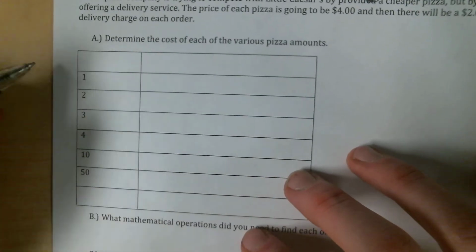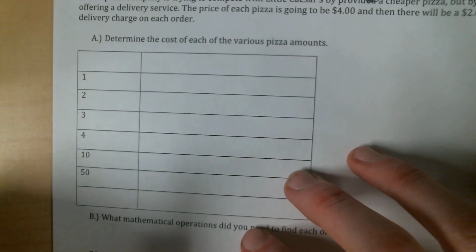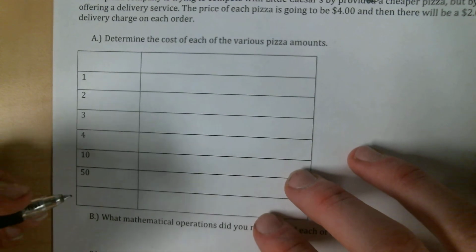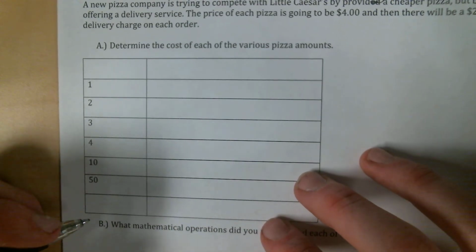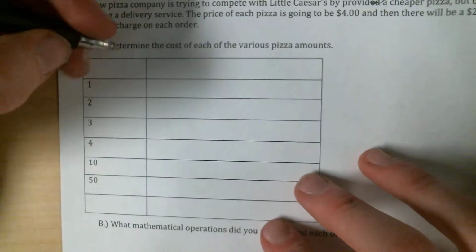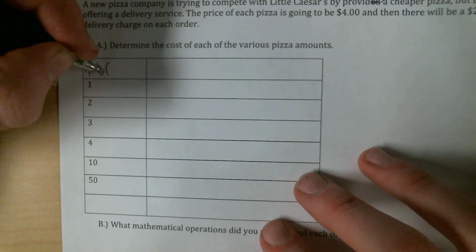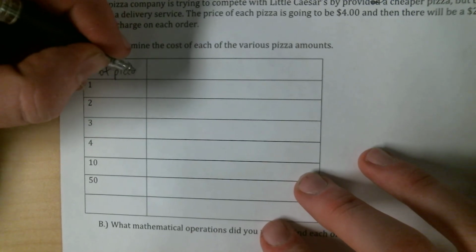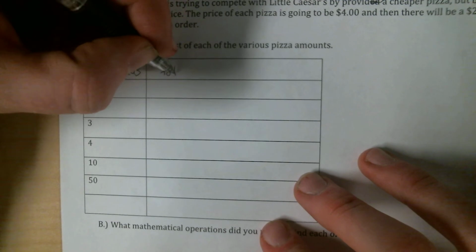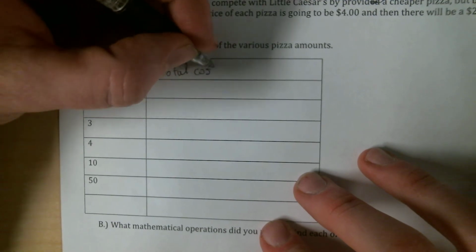So it looks like this, what might I label this column? You can pause as many times as you want, or think to yourself while you're going to order it. Maybe that'll help you do less pausing. This is my number of pizzas, and this is the total cost if I'm getting delivery.